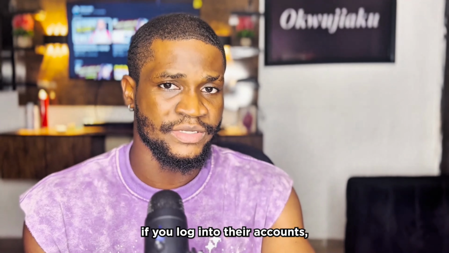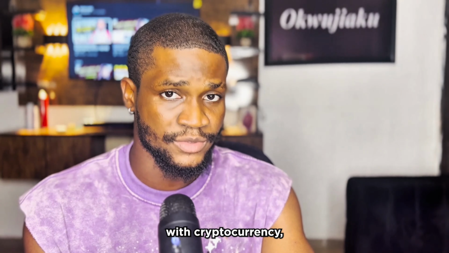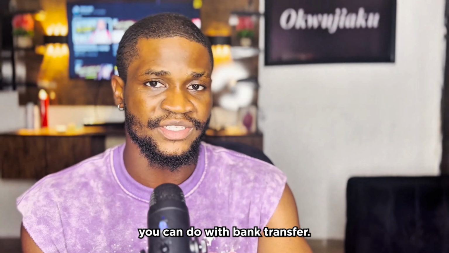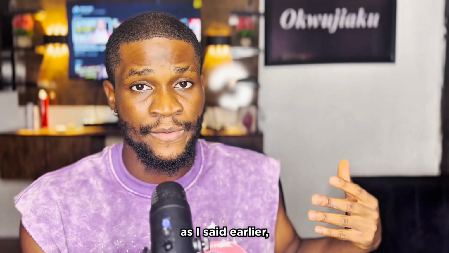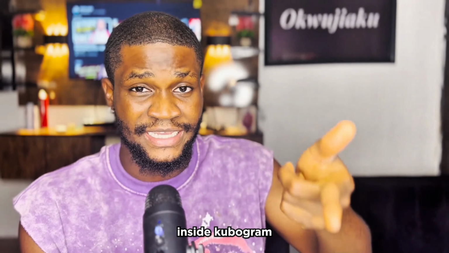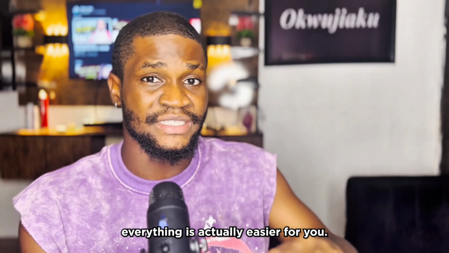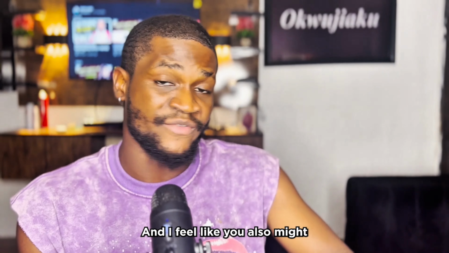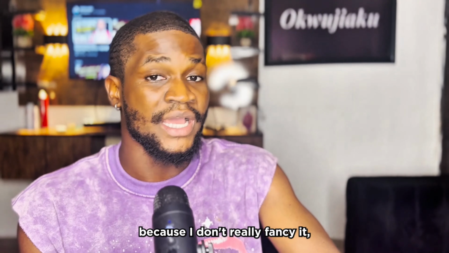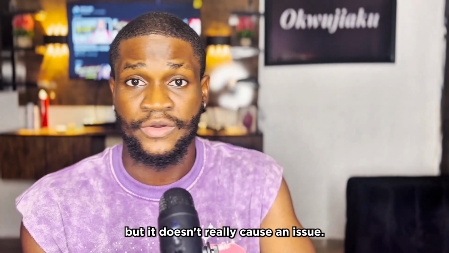So if you log into the account, you're going to see that you can pay with cryptocurrency, you can pay with bank transfer. But it doesn't really bother me in the sense that, as I said earlier, you just have to fund your account inside Kubogram, and you're going to see that everything is actually easy for you. So I feel like you also might not like it because I don't really fancy it, but it doesn't really cause an issue.